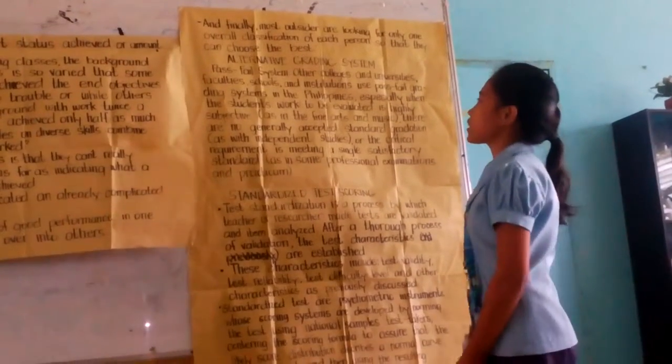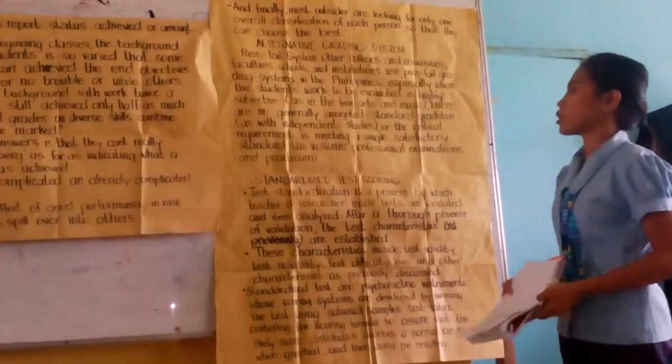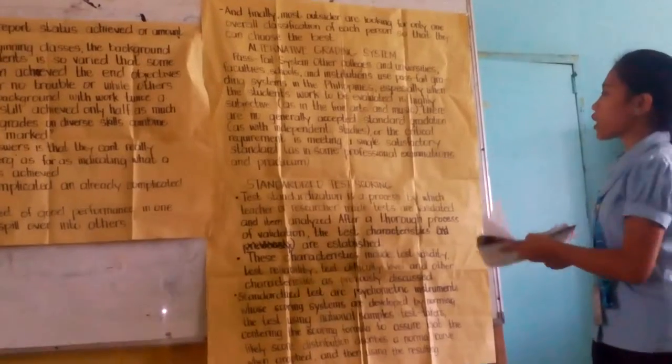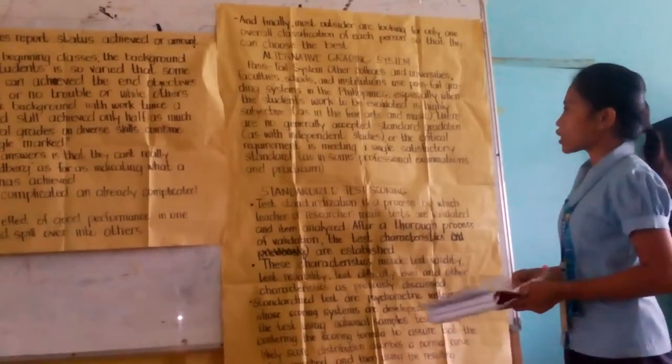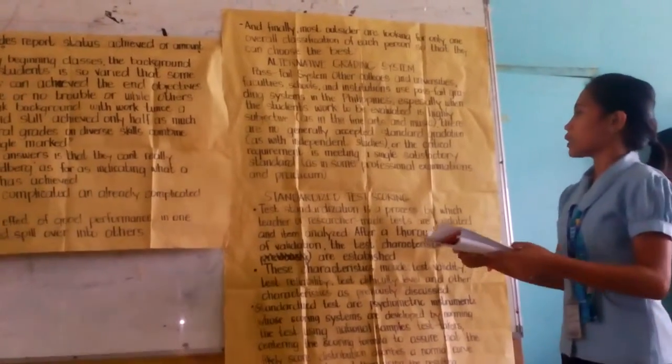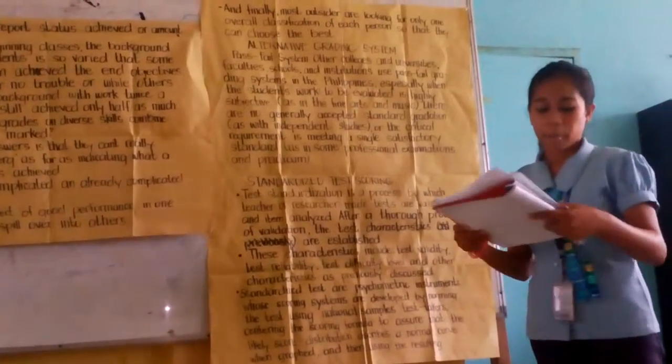In the pass-fail system, other colleges, universities, faculties, schools, and institutions in the Philippines use the pass-fail grading system, especially when the students' work to be evaluated is highly subjective, as in the fine arts and music. There are no generally accepted standard gradations as with independent studies, or the critical requirement is meeting a single satisfactory standard as in some professional examinations and practicum.